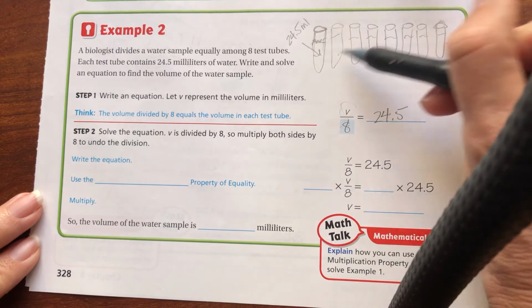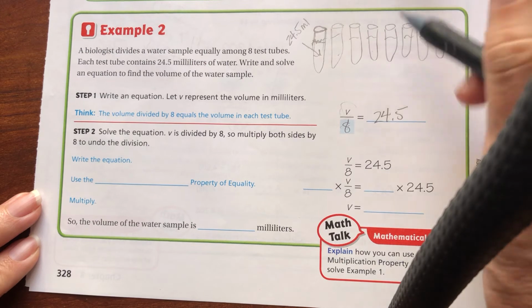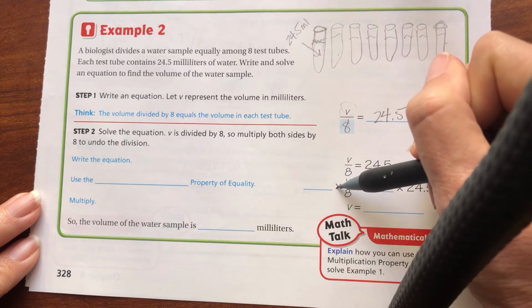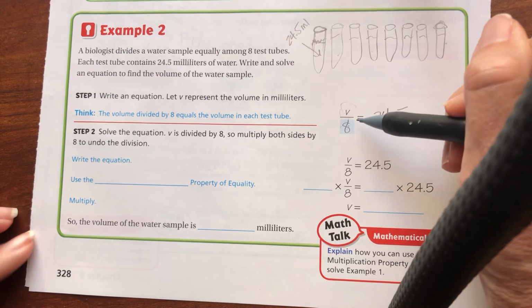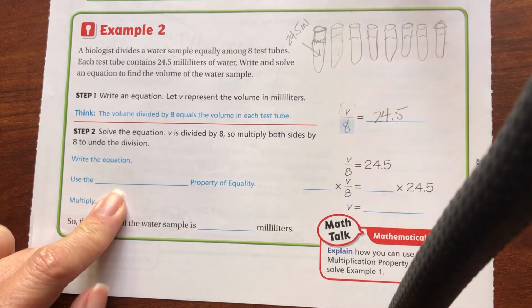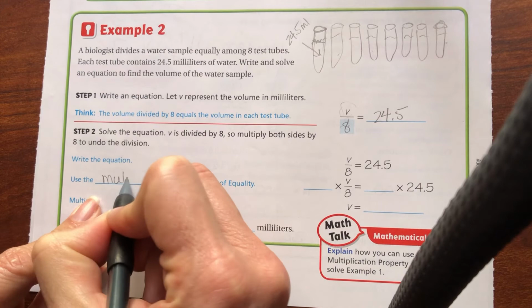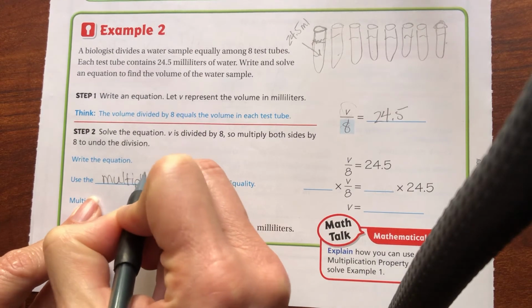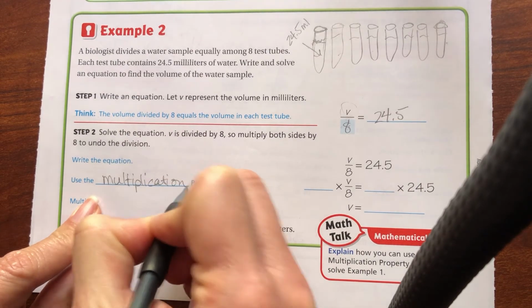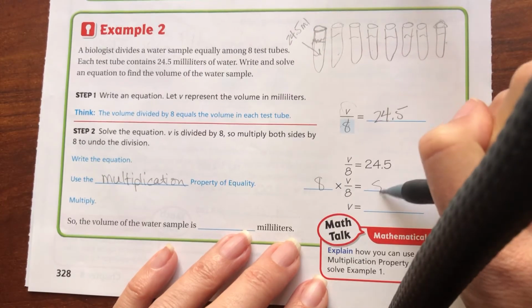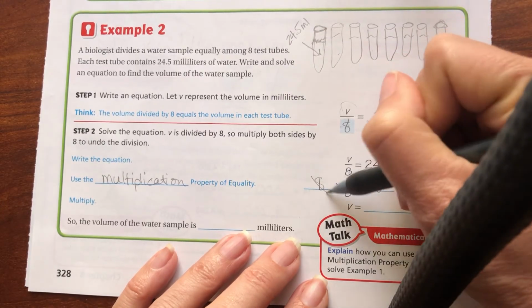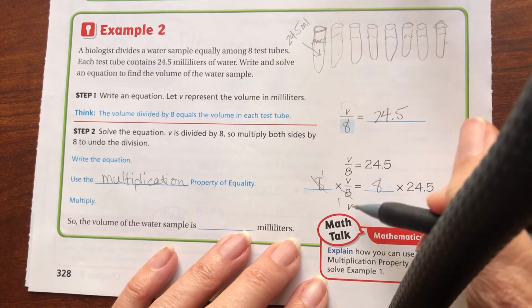So we want to find out what the total amount is. In order to do that, we're going to multiply both sides. We're going to do the inverse operation. Right here, we've got division going on. So this time, we're going to use the multiplication property of equality, which is our inverse operation. We're going to multiply both sides by the 8 because we want to make a 1, get that V by itself.